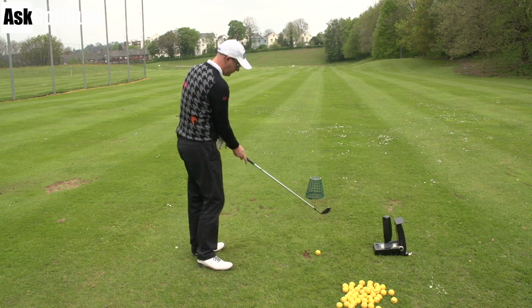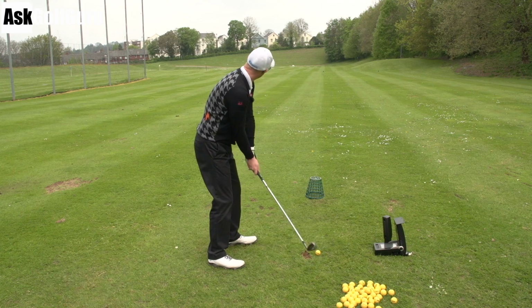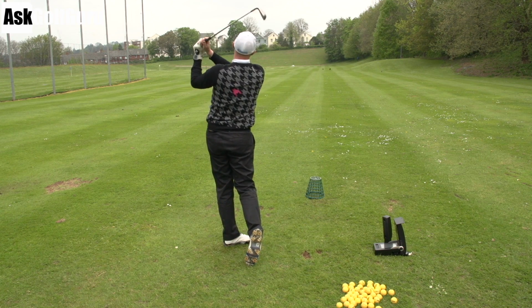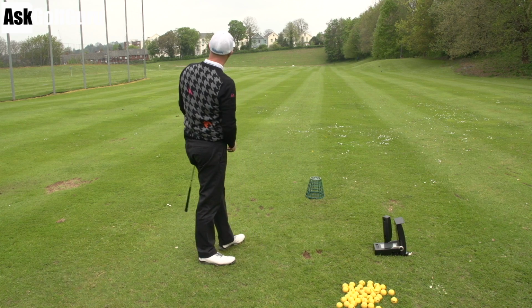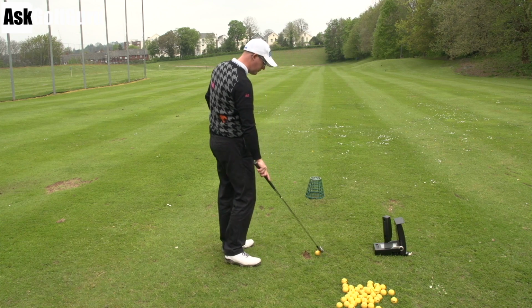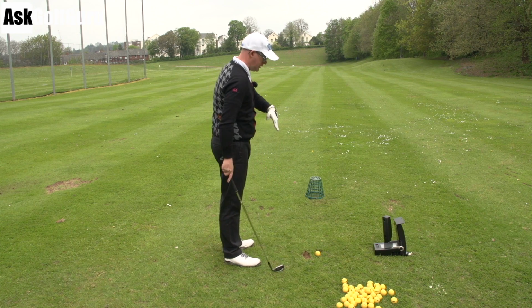I'm going to start, like I say, with the face pointing more to the right and hit shots trying to start them out to the right window, with that ball then coming back, exactly like that. And sometimes a physical aid in front of you. You've got all your aids on the ground, which is good, but they're all aimed straight.